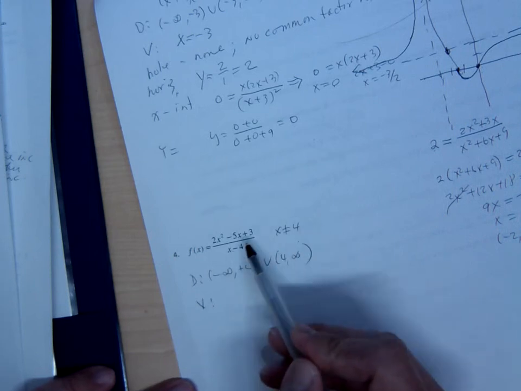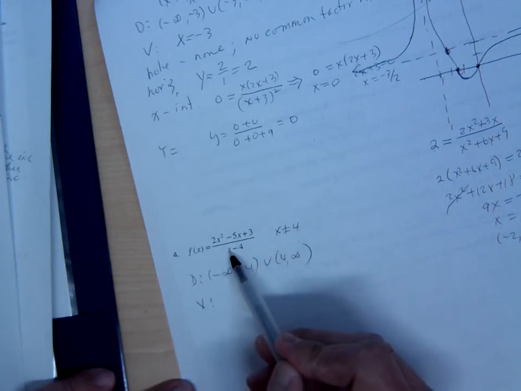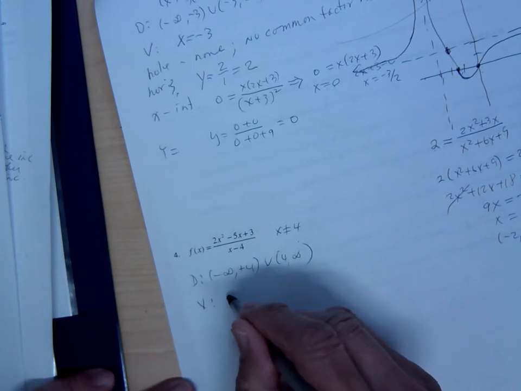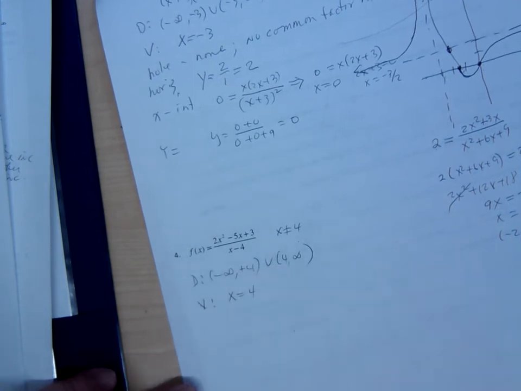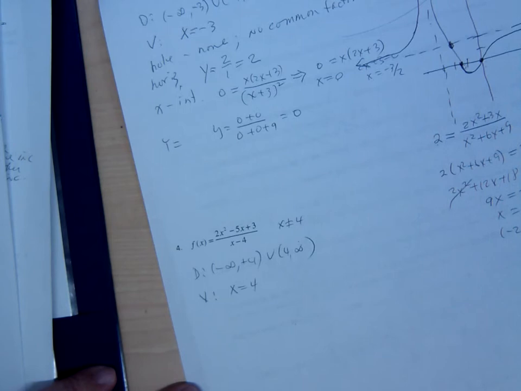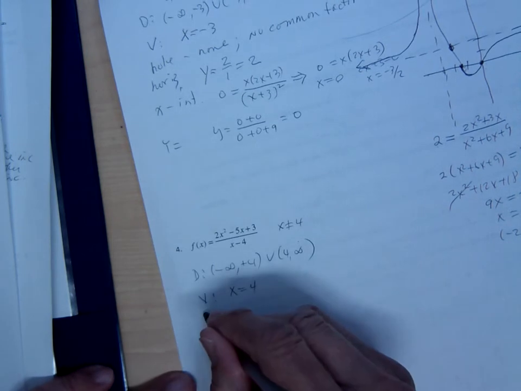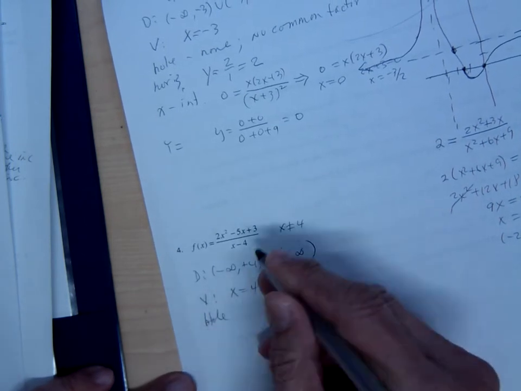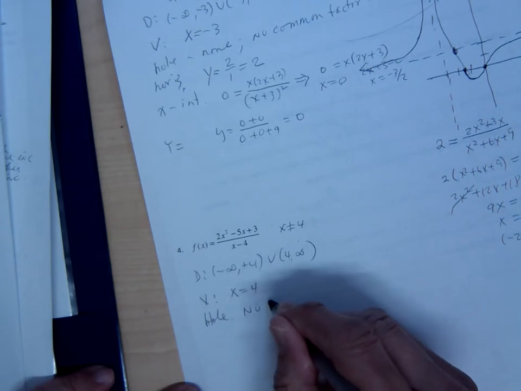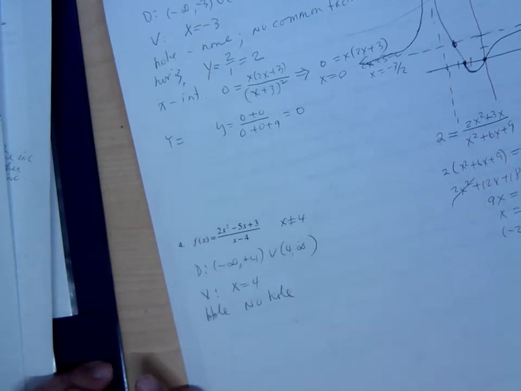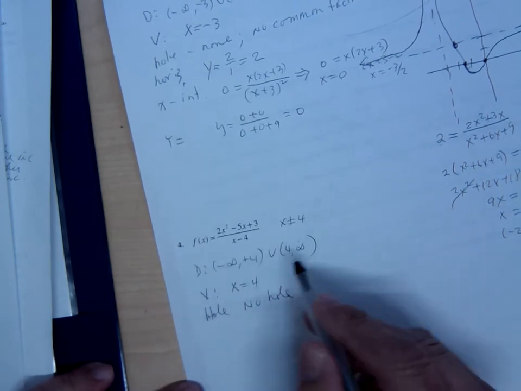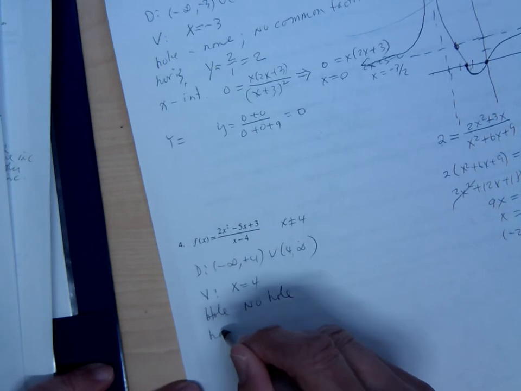Because there's no common factor that divides out, obviously there's no hole. So if I replace x with 4, it would be an undefined value. So x equals 4 is the vertical asymptote line. Okay, and since I already told you there's no hole because there's no common factor, no holes. Horizontal asymptote, none.